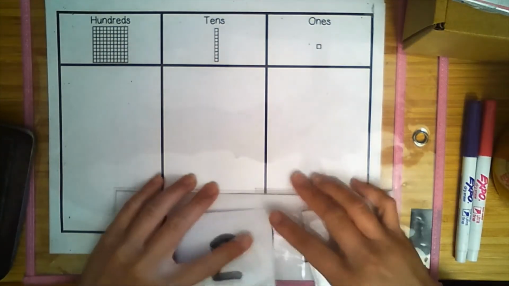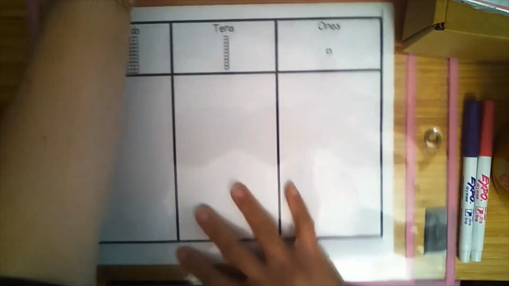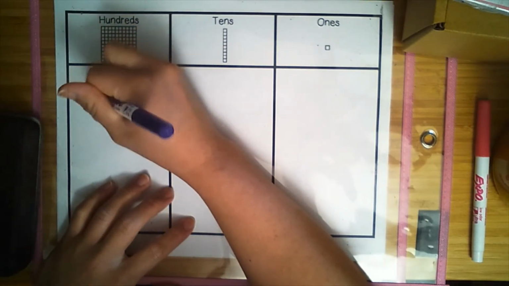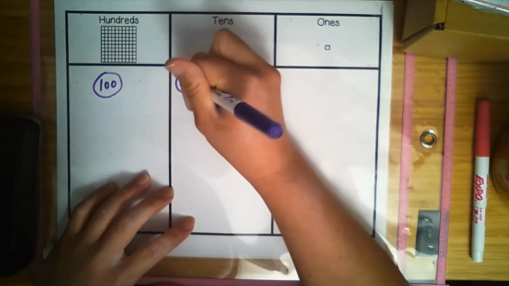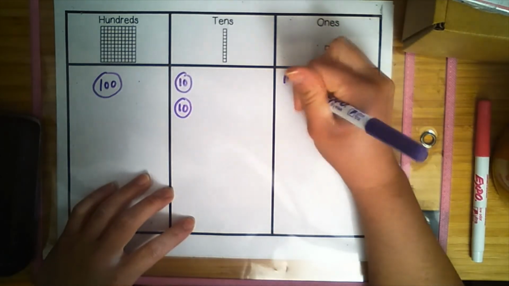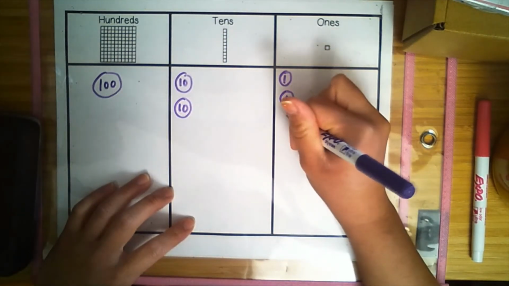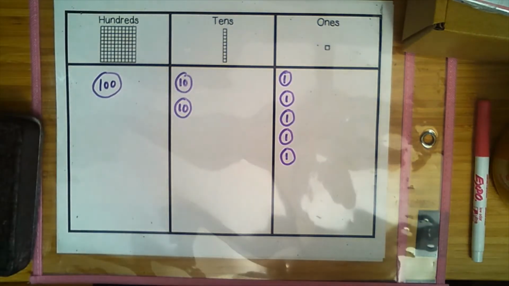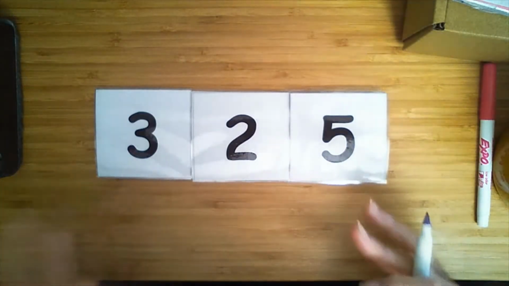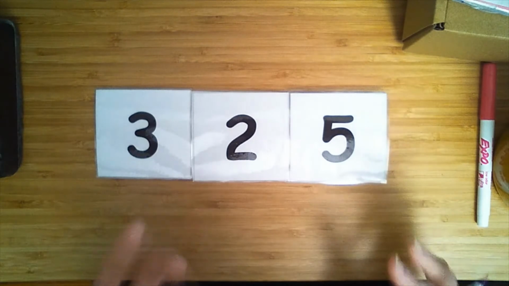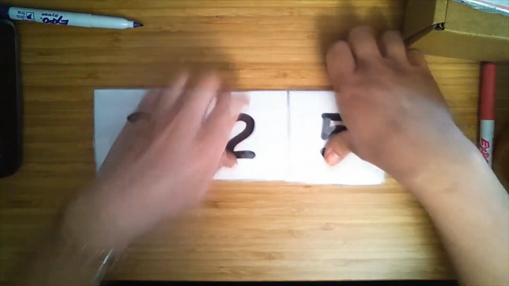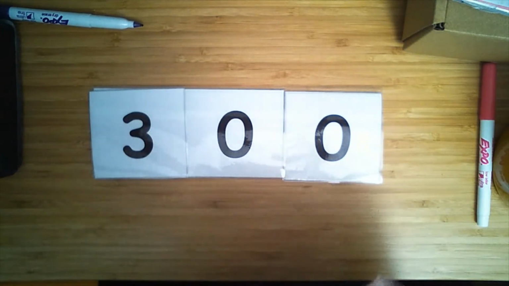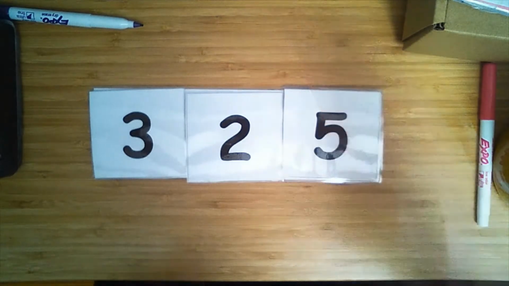Let's go ahead and do that. $100, $110, $120, $121, $122, $123, $124, $125. What number do you see now? I see the number 325. In unit form, that is 3 hundreds, 2 tens, and 5 ones.